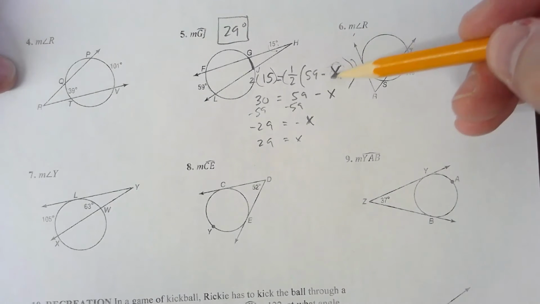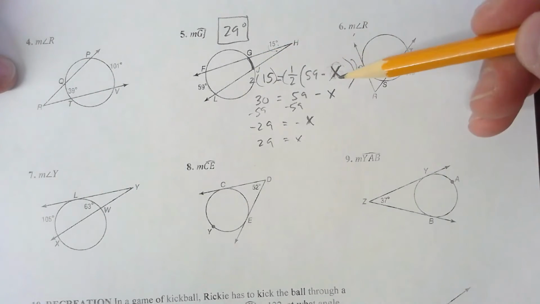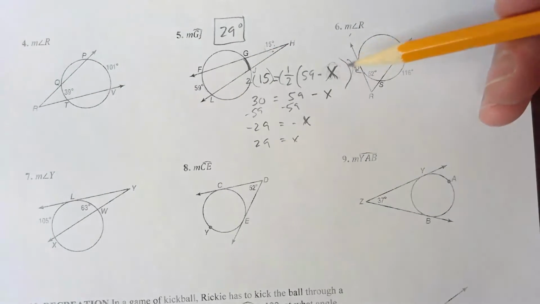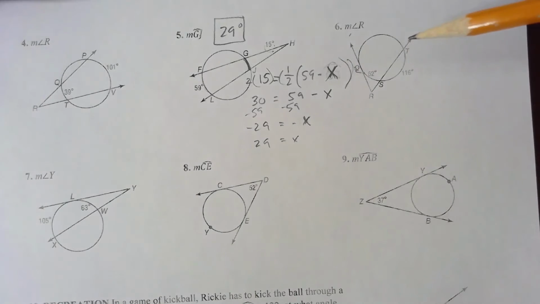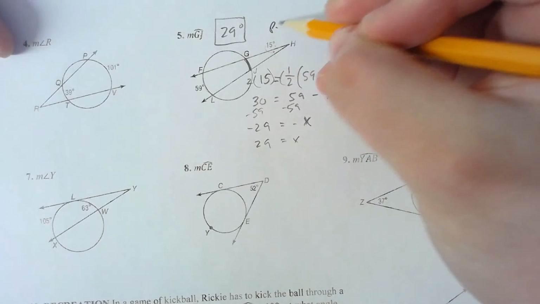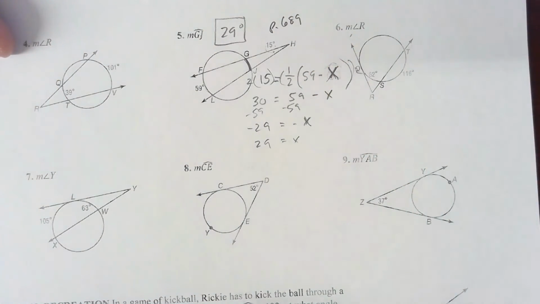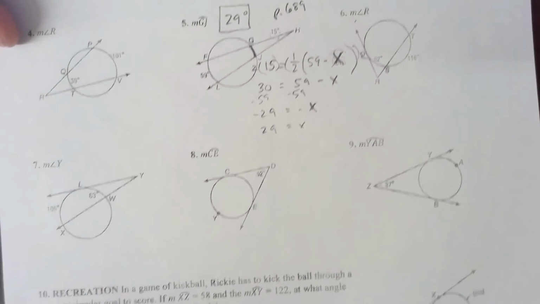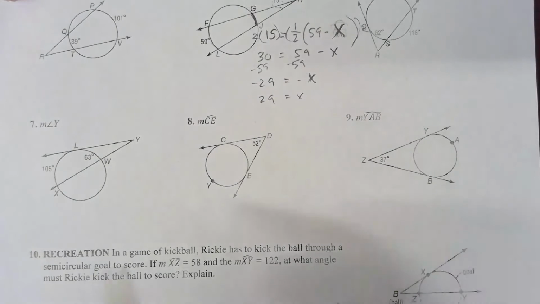Notice the X was this guy. It's the same equation that was in the book on page 689. So you can reference page 689. Let me just put that up here, page 689. And you'll use page 689 for each of these as well. So I'm moving up here a little bit, 2 more.